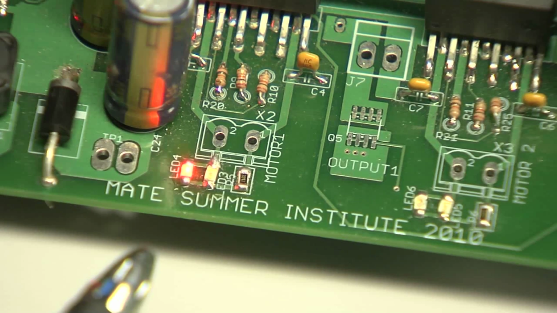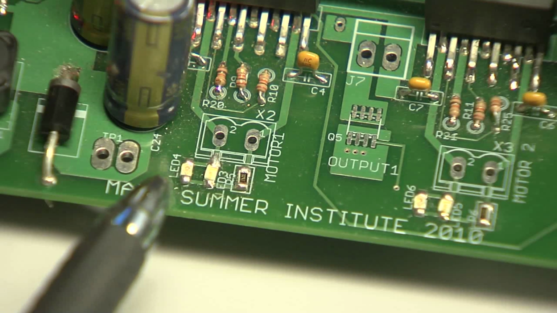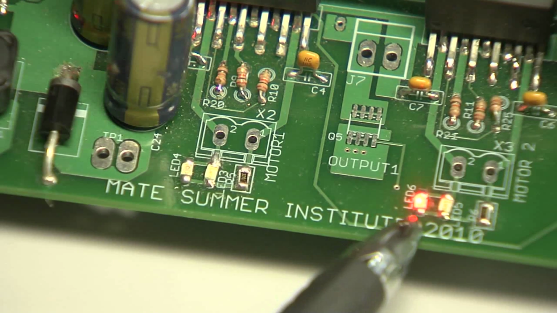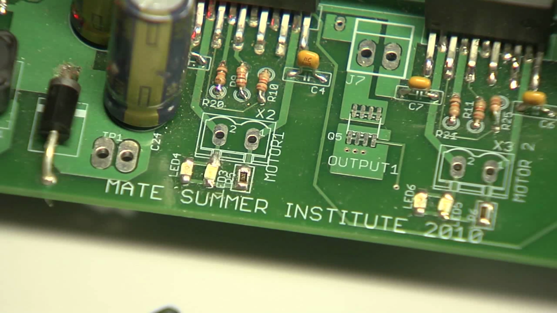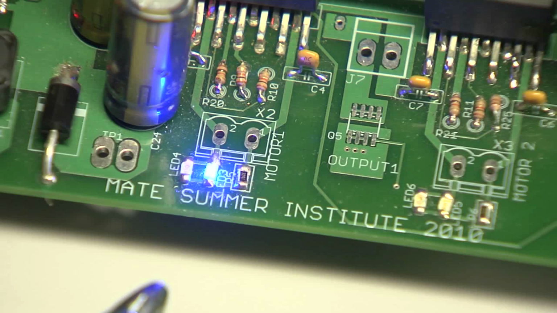Okay. Now if you want to do a sweeping left turn, there you go. Only one LED is on. Sweeping right turn, only one LED is on. The same thing as back up sweeping and back up the other way.